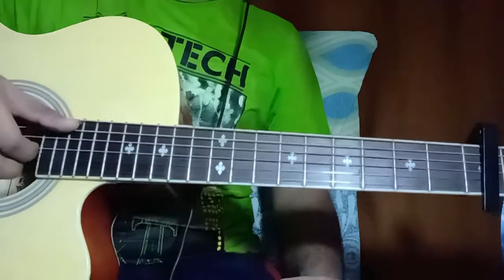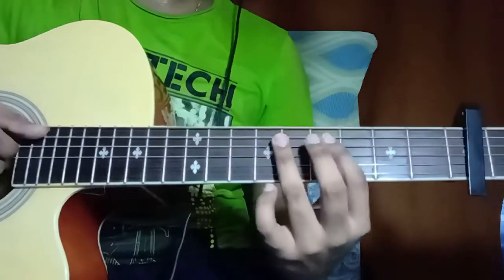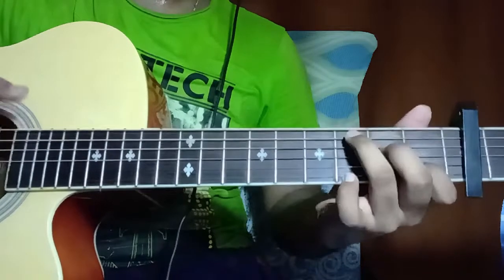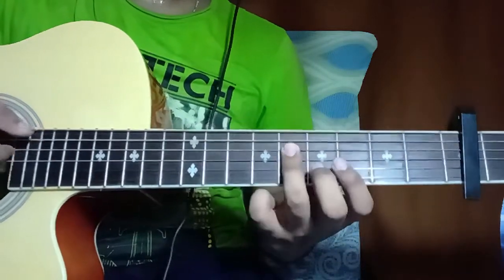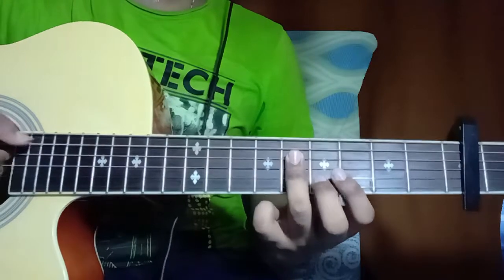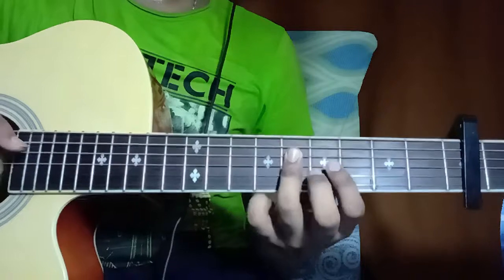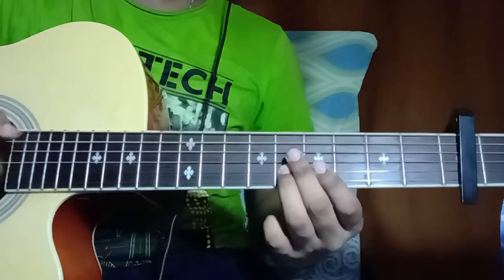Then comes the pre-chorus part of the song. This is the last part, so it sounds like this. So 5 and 5 of the third string and the fourth string, then 5th fret of the 2nd string.